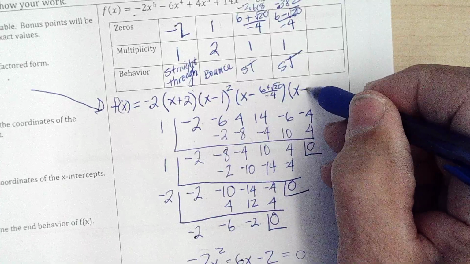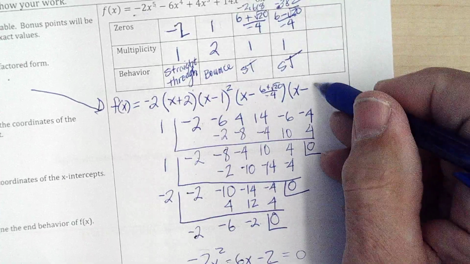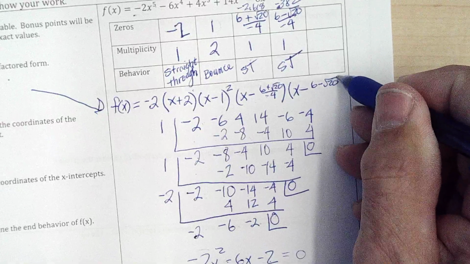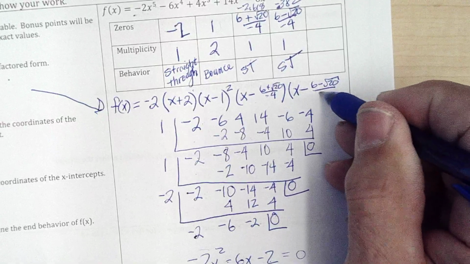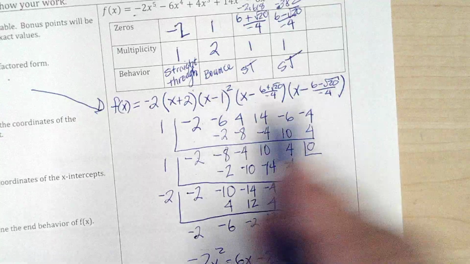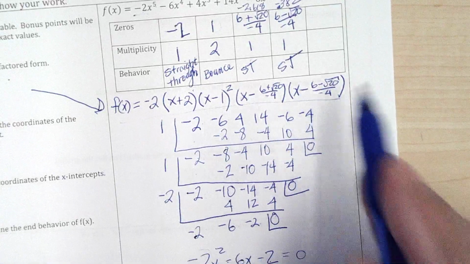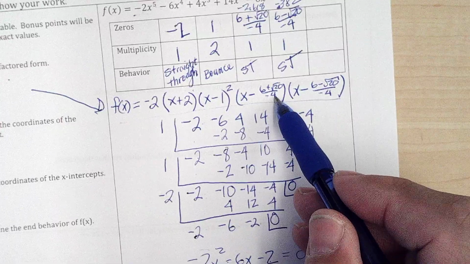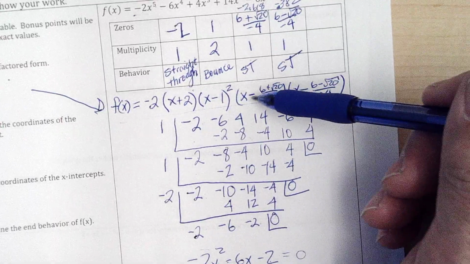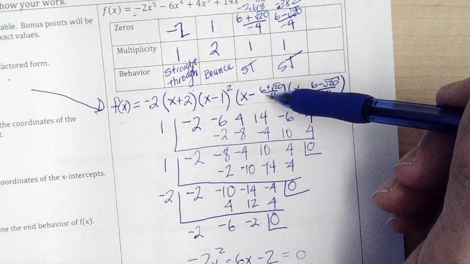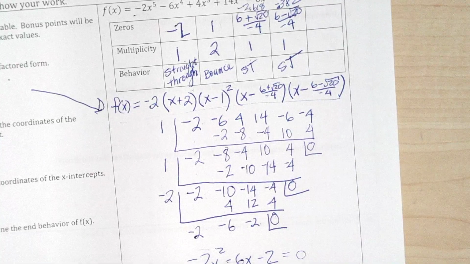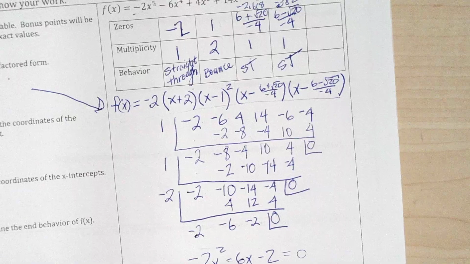It's x minus this one, which is 6 minus the square root of 20 over negative 4. And there it's factored completely and exactly. Now I allowed on the test to have this number in here and this number in there. Okay.